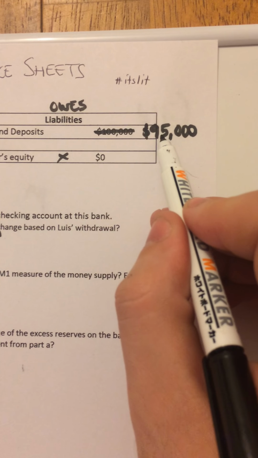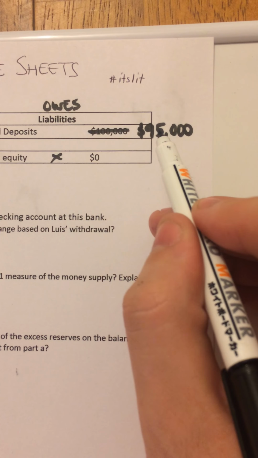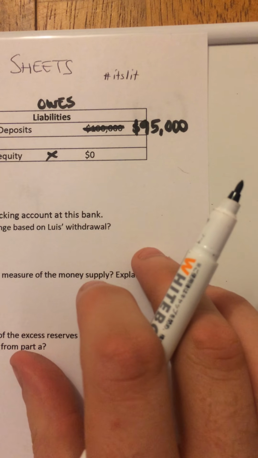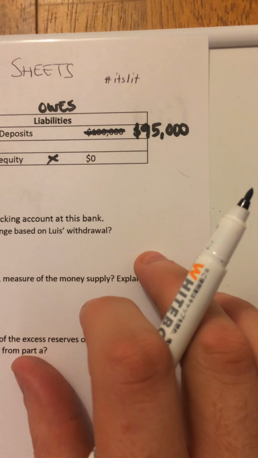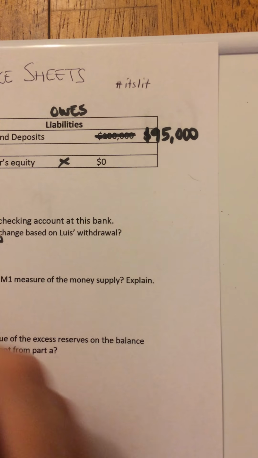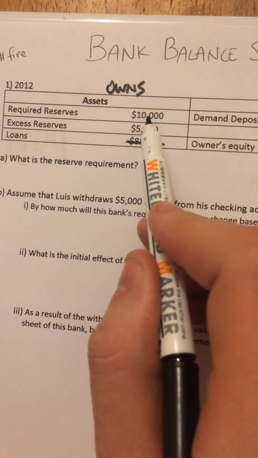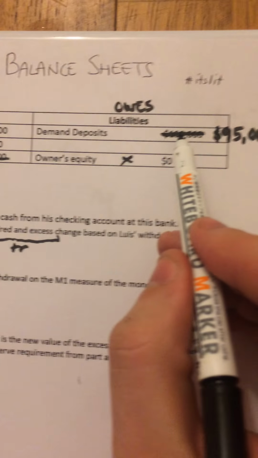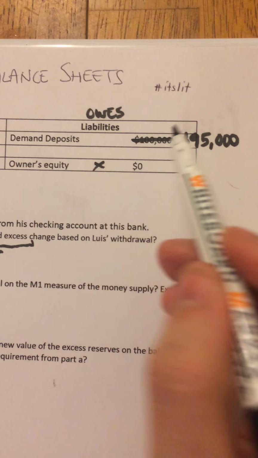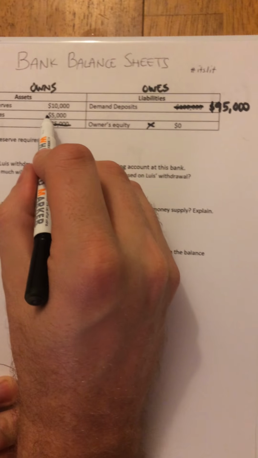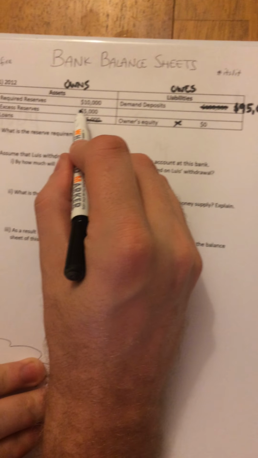Now, where's the bank going to get that money from? Well, the bank cannot give out their required reserves. They have to keep their required reserves. So the $5,000 they're giving Luis is going to come from right here, the excess reserves.